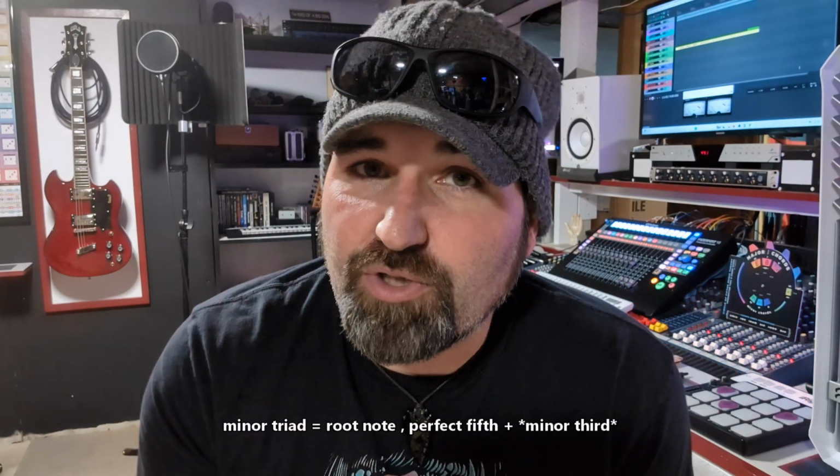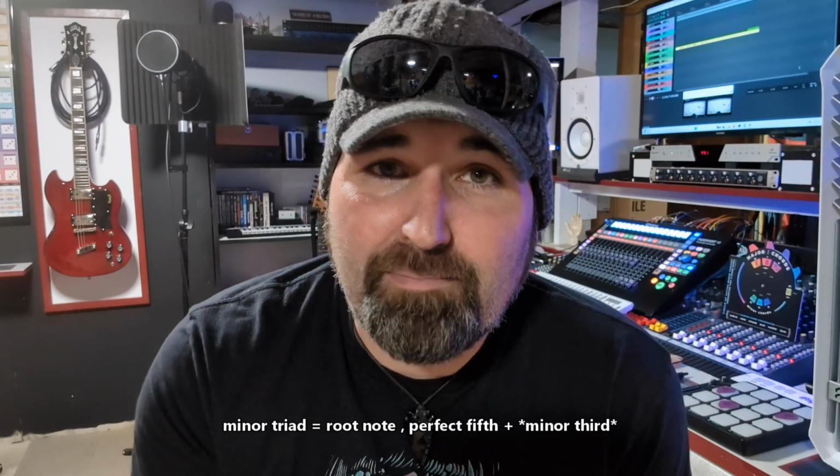To avoid any confusion, we can just say that a major chord is a root note, a perfect fifth, and a major third, and a minor chord is our root note, a perfect fifth, and a minor third. So there you go, major and minor chords explained. I mean, who knew changing one little note could do all that?